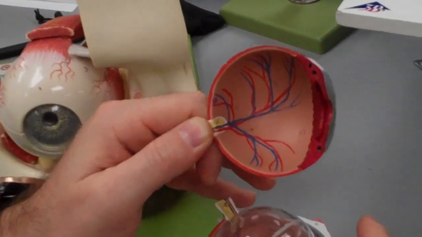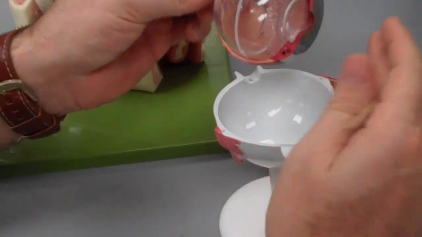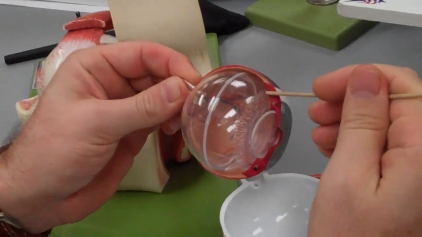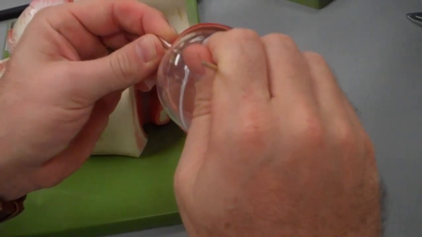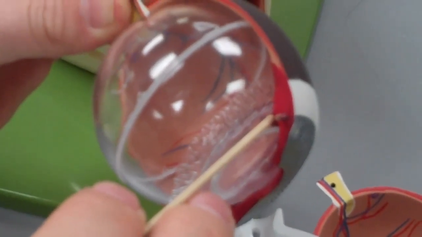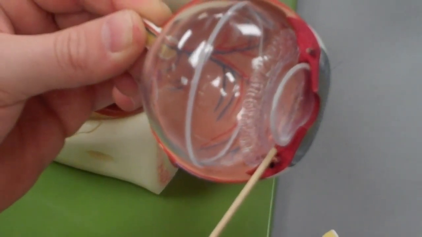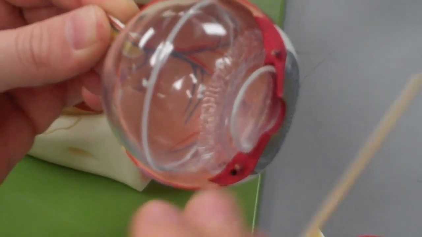And what ends up happening is, if I take this section off, we can see the ciliary body. The ciliary body has an extension off of it called the suspensory ligament. And the suspensory ligament actually holds the lens. This structure here is the lens, and it holds the lens in its place. We have a suspensory ligament that would be here off this ciliary body, and a suspensory ligament coming off here, this ciliary body, both connecting and holding the lens in its place.